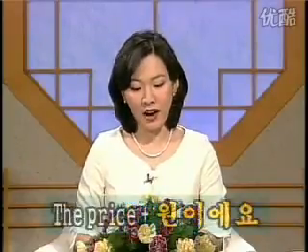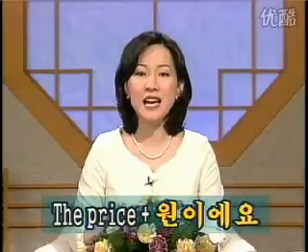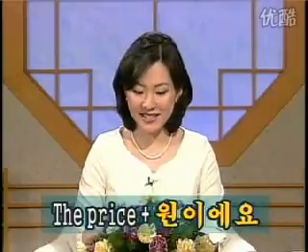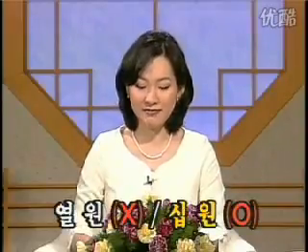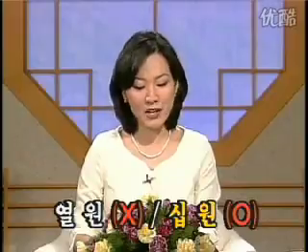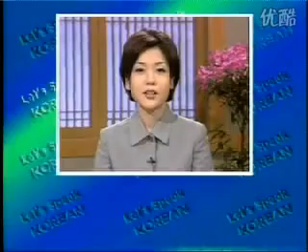So when you add the phrase 원이에요 after the price of something, it states how much that thing is. As you remember, we said the word for 10 was 열 in our last lesson, but in counting money, we don't say 열원, we say 10원. Right? The correct expression is 10원. Don't forget that.